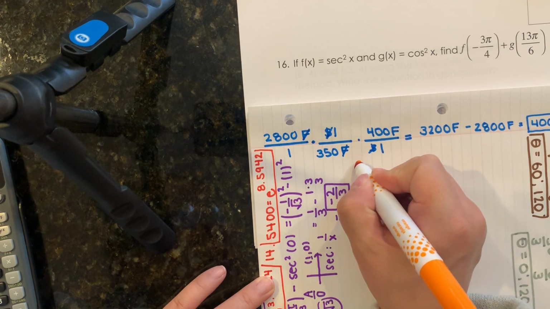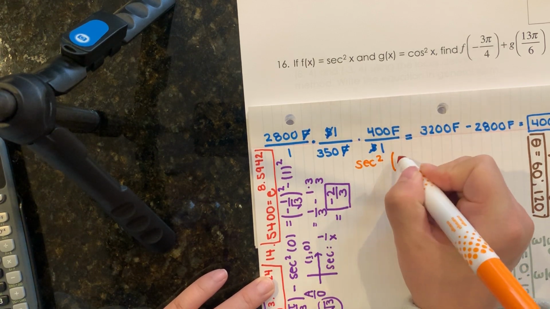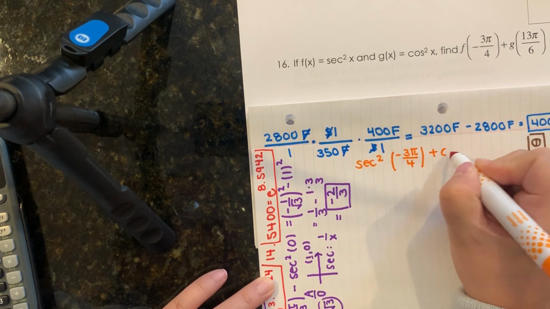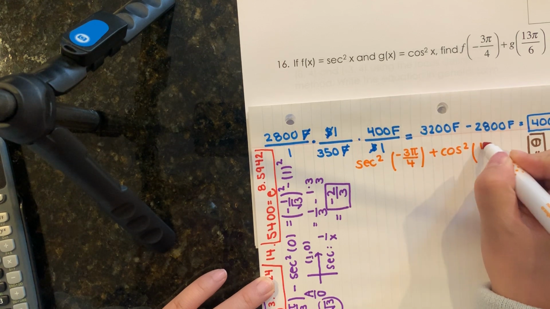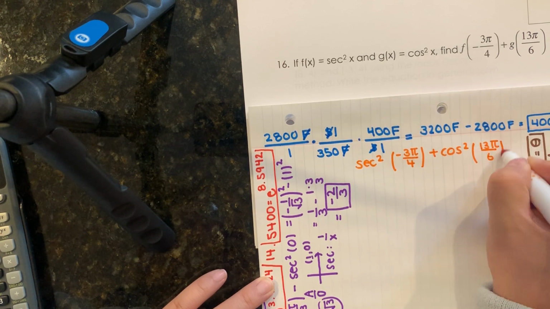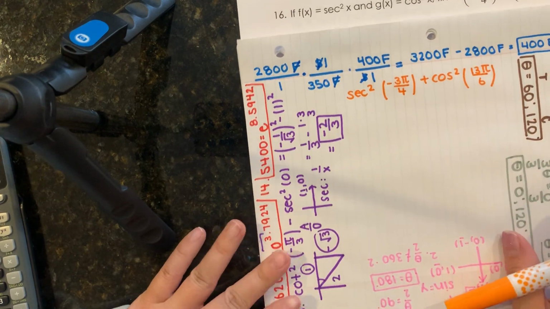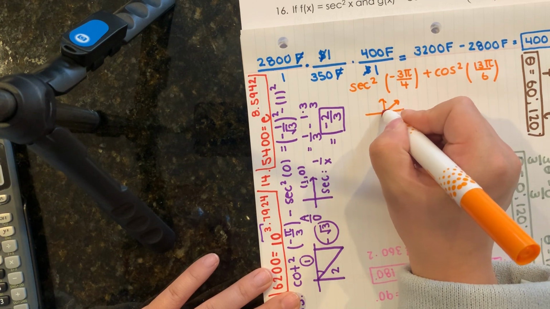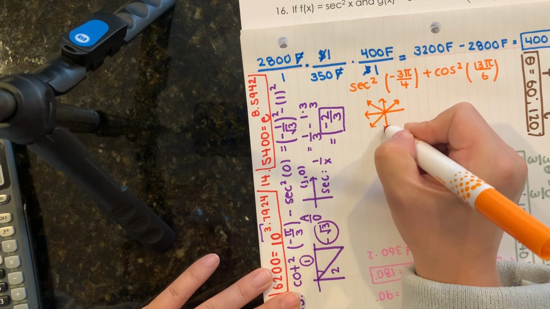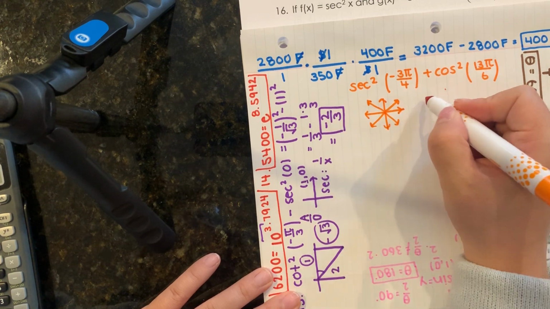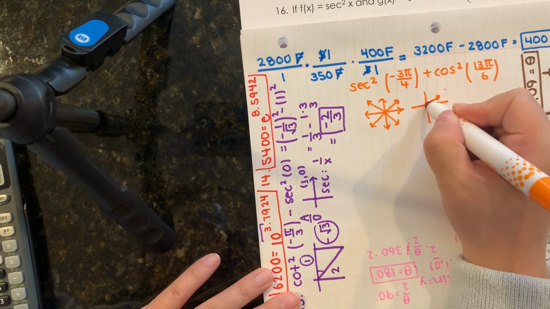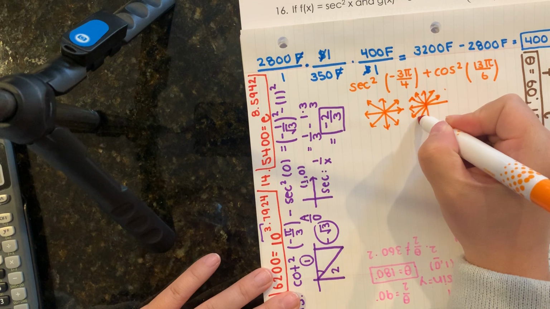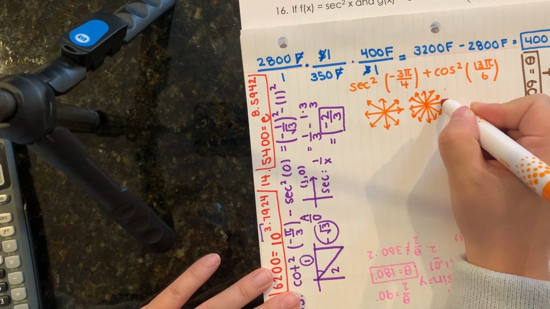So this would be secant squared of negative 3 pi over 4 plus cosine squared of 13 pi over 6. Now what I'm going to do is I'm going to make my snowflakes here. So denominator of 4 would be 1, 2, 3, and 4. Then 1, 2, 3, and 4. And for 6, so it'd be 1, 2, 3, 4, 5, 6. 1, 2, 3, 4, 5, and 6.